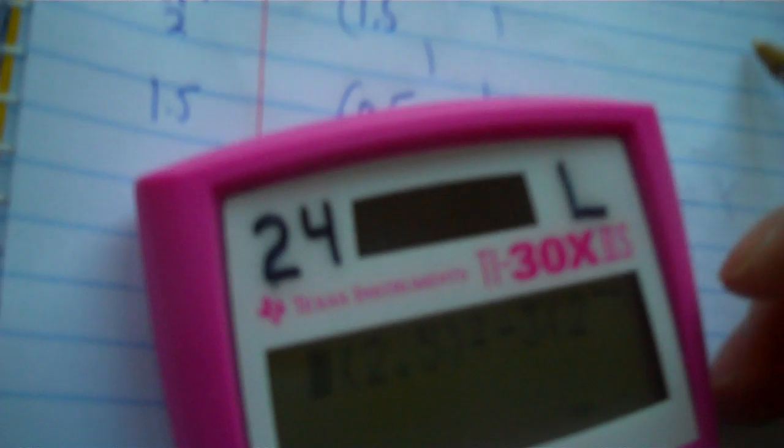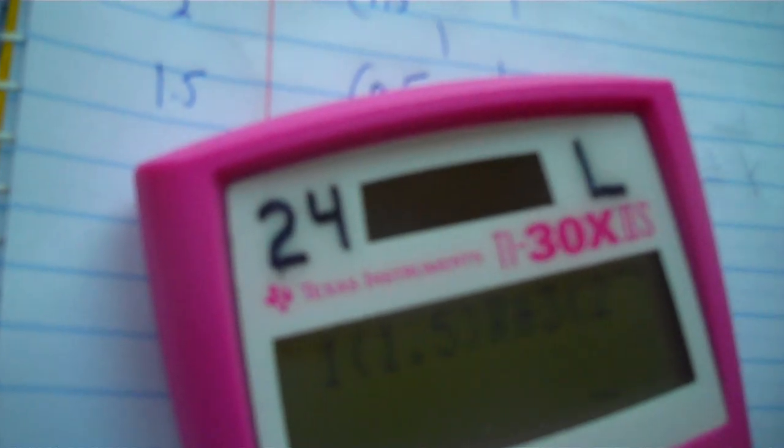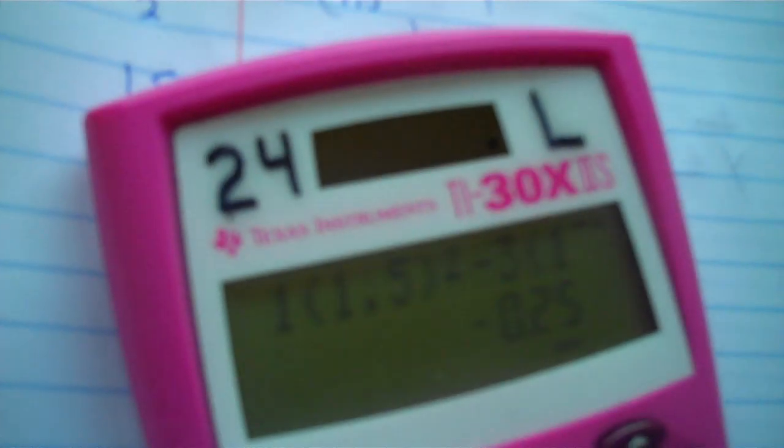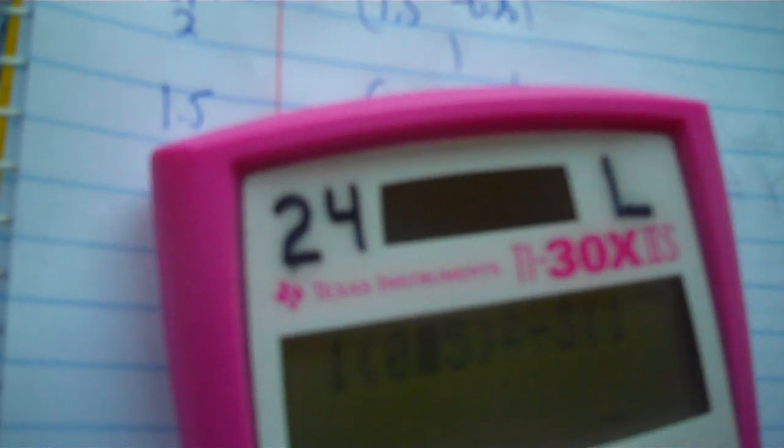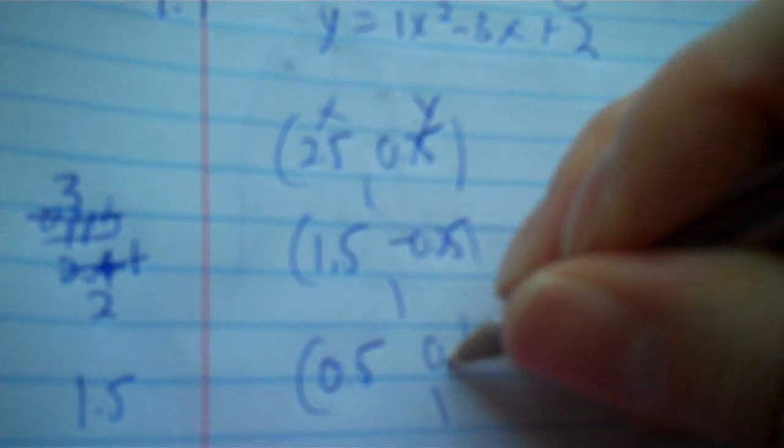0.75. And I click up, and now it's 1.5, negative 0.25. Click up, and now you go 0.5. Should be back to 0.75, which it is. That's why that formula works, okay? It takes you back to where you started.